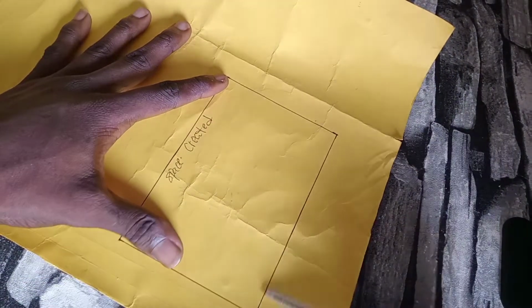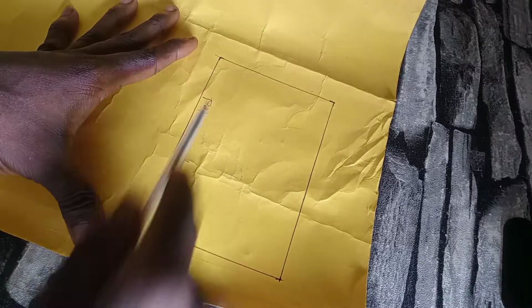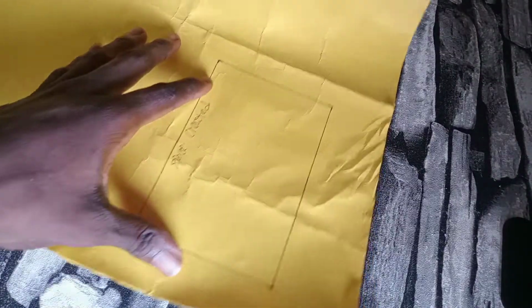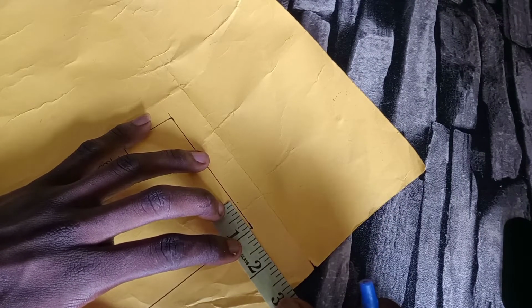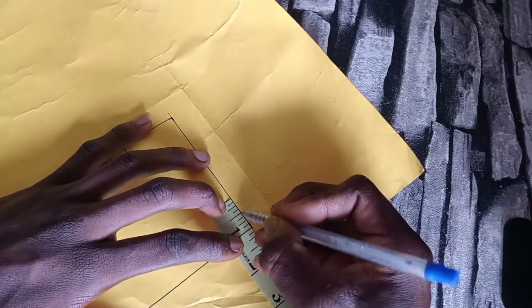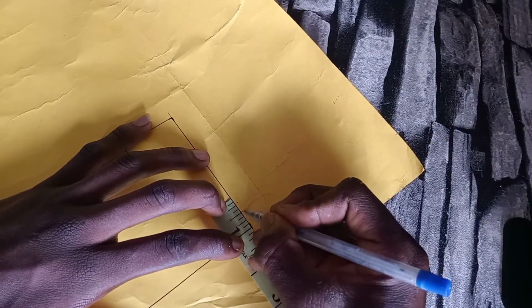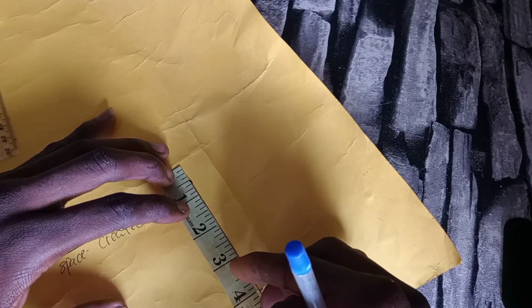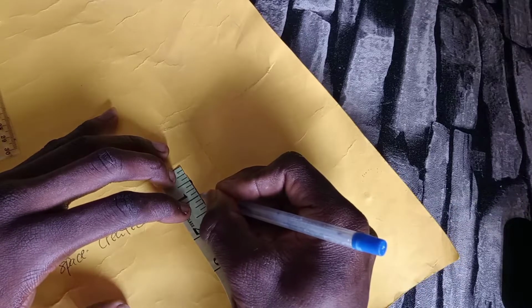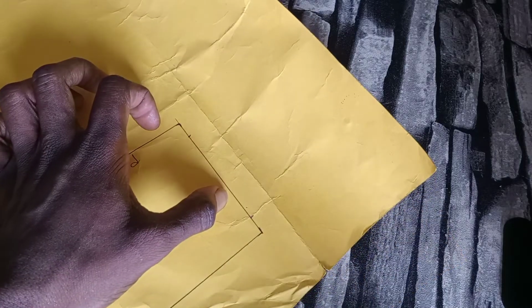What I mean by that, here is one side, another side, another side, another side, right? Making it four sides. We are going to cut half an inch here, another half here, made it 1 inch, right?